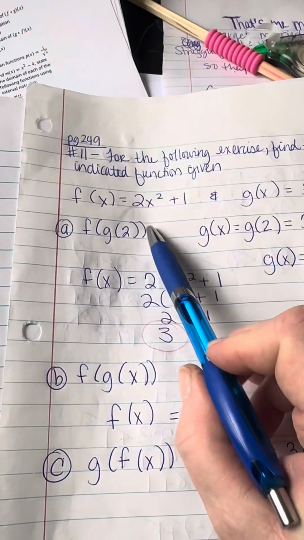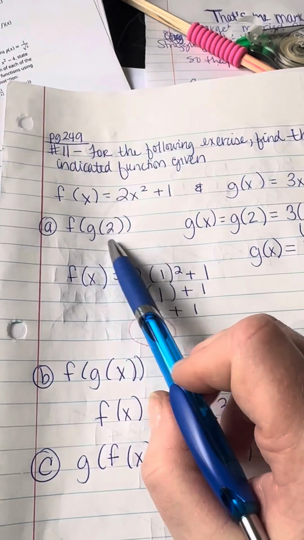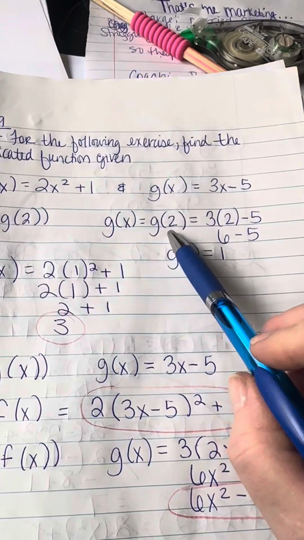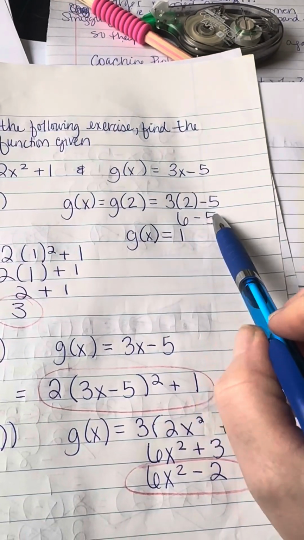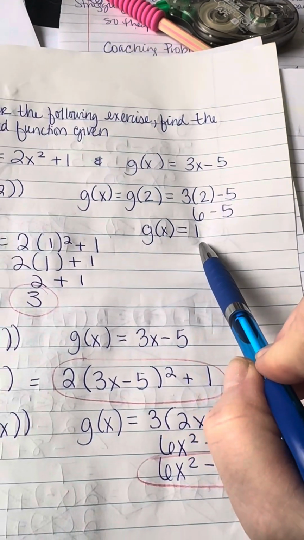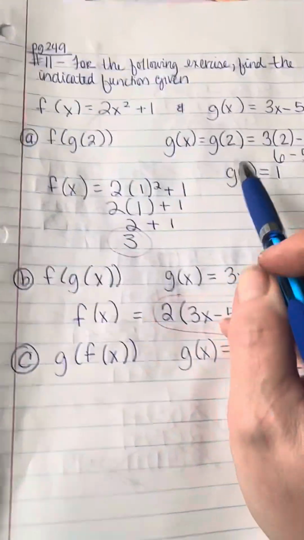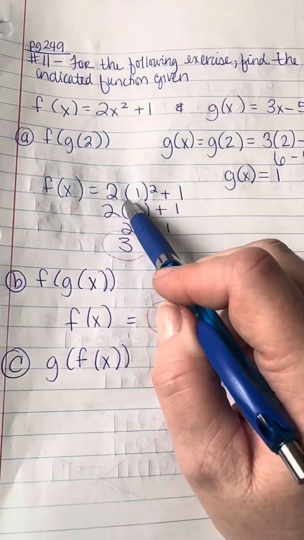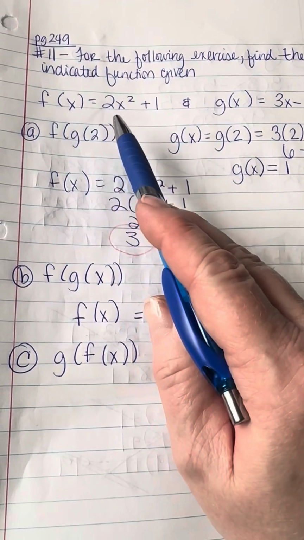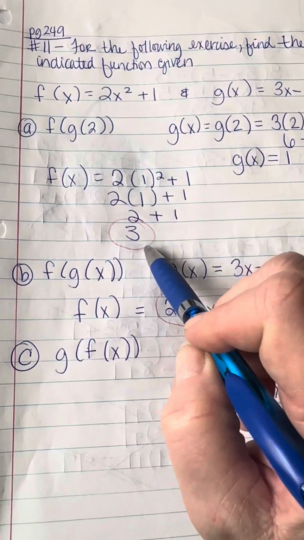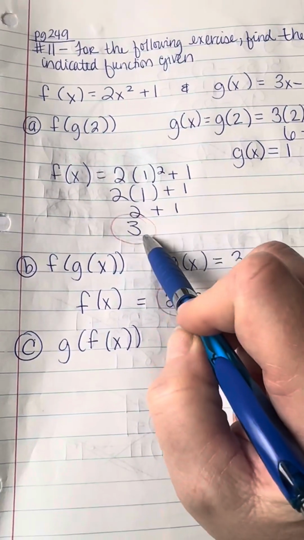For A, they give us 2 as the input to the function G, and putting it back into that problem, we're going to find out that G(x) equals 1 once we put that 2 in as the input. Then putting the input of 1 into F(x) equals 2x squared plus 1, we're going to go down to 3. Okay, 3 is our answer for A.